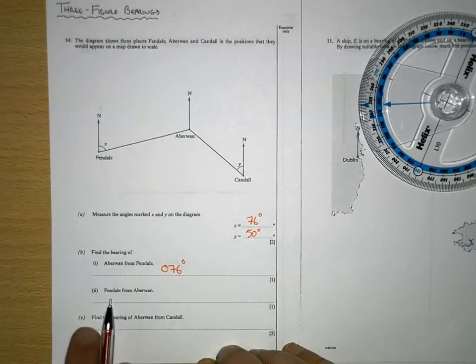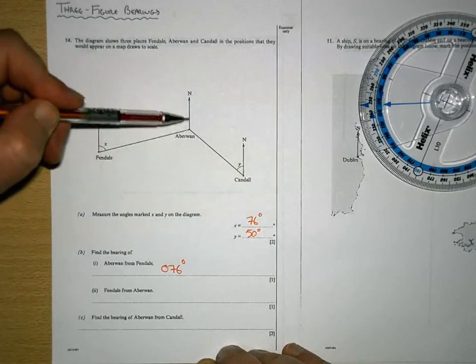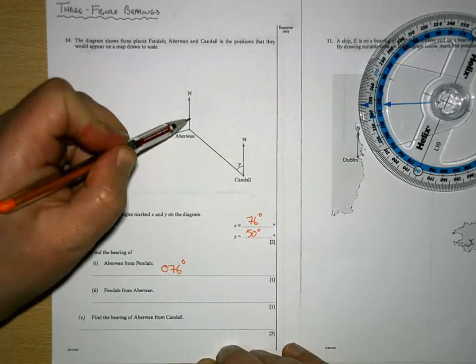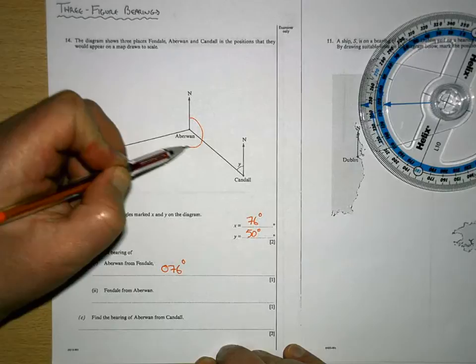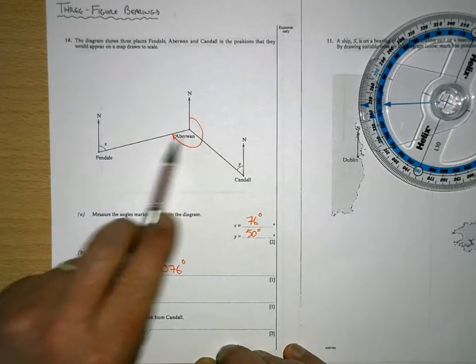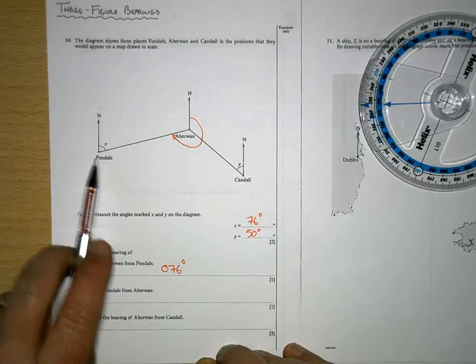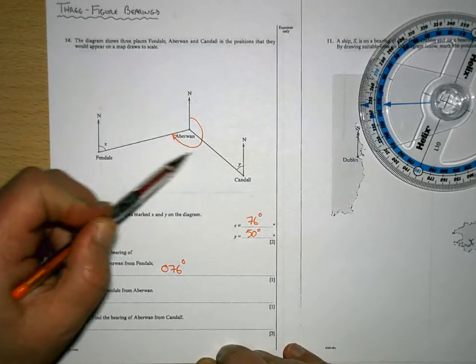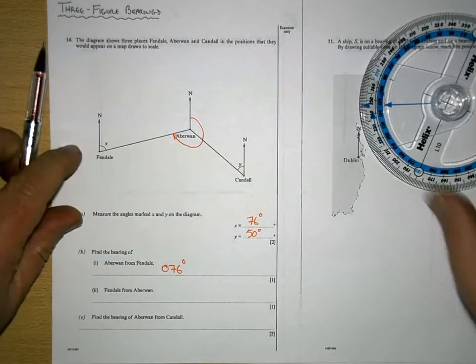The bearing of Ferndale from Aberwan means that you are standing now at Aberwan pointing north, and again you are turning in a clockwise direction until your line of sight is pointing at Ferndale. So the angle that you want in this instance is that angle there.